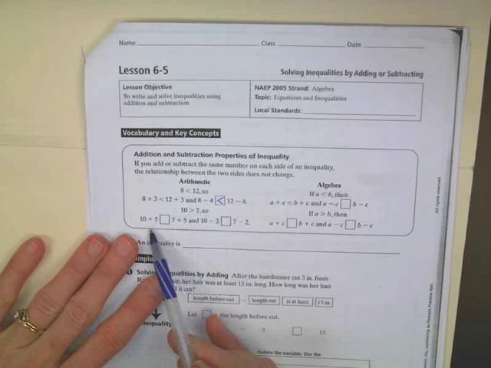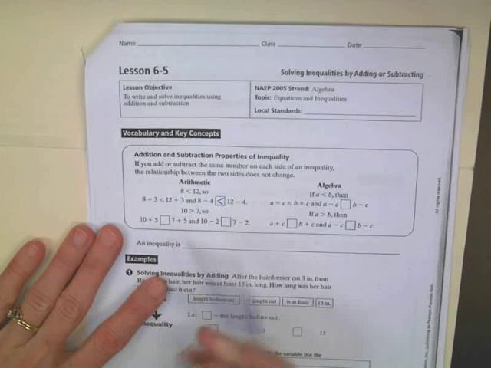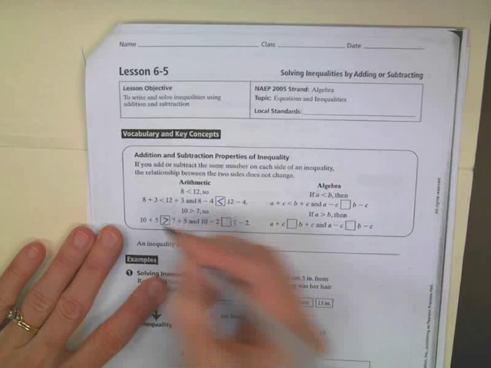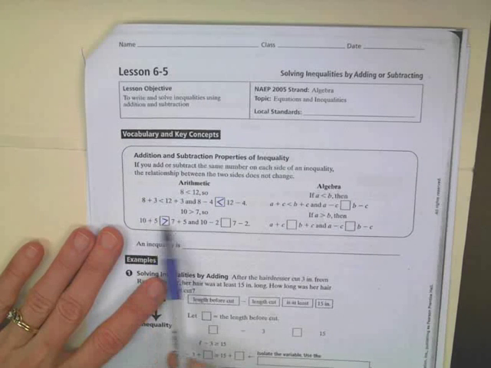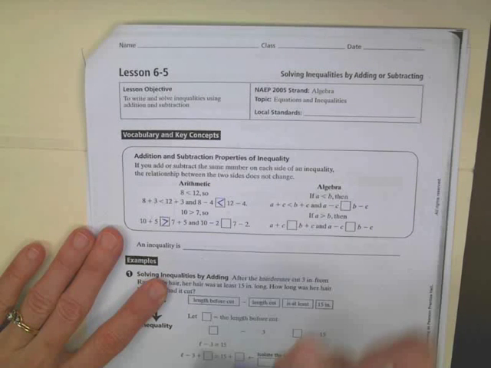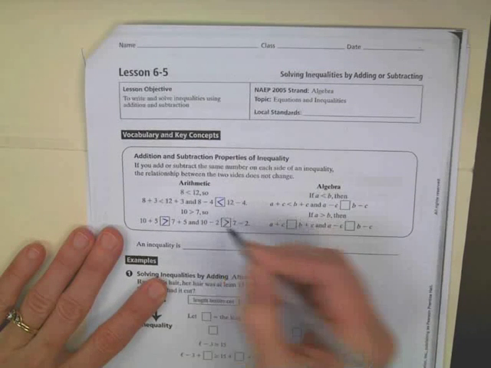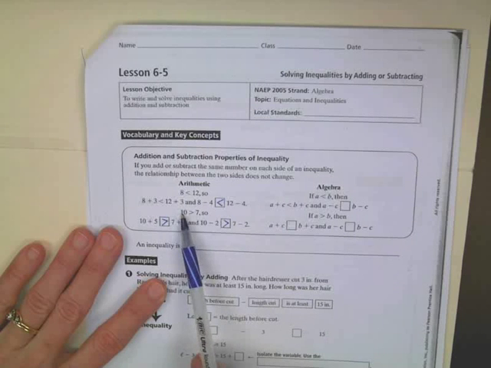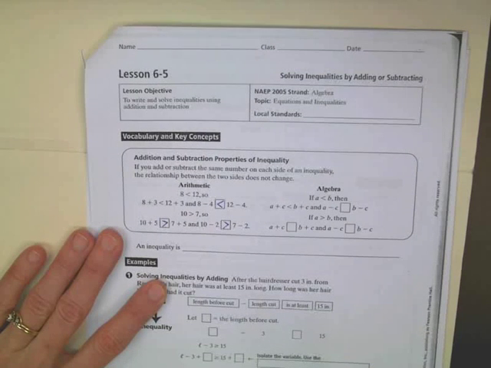Also, 10 is greater than 7, so 10 plus 5 is greater than 7 plus 5. I've added 5 to each side of that inequality. And 10 minus 2 is greater than 7 minus 2, because we started out with 10 is greater than 7.